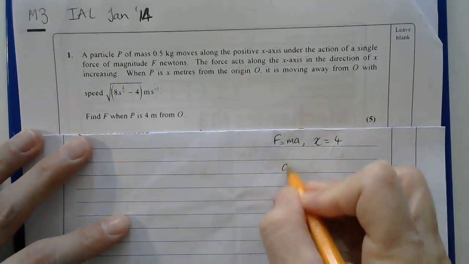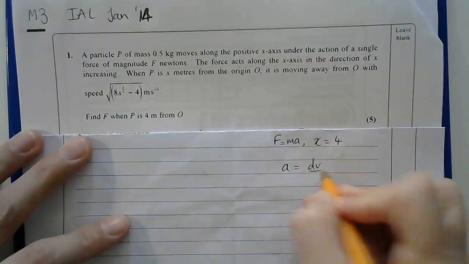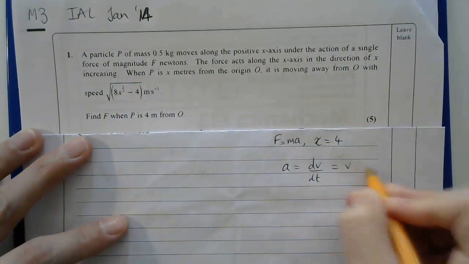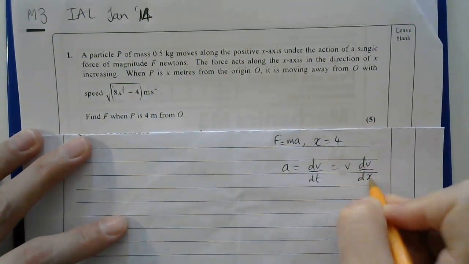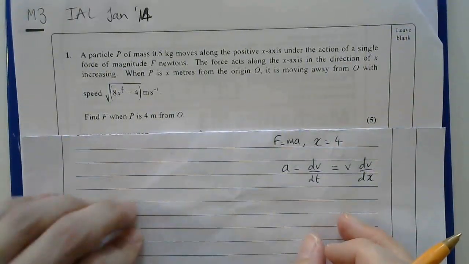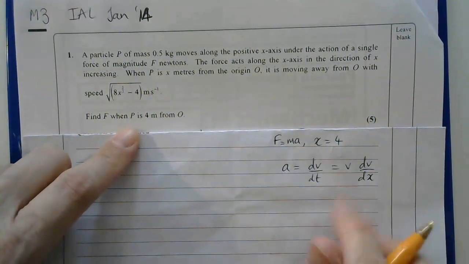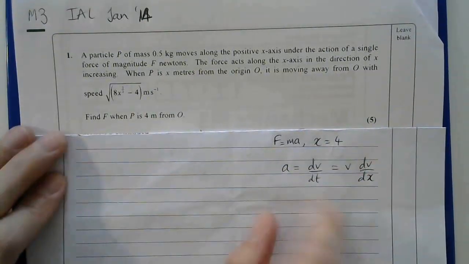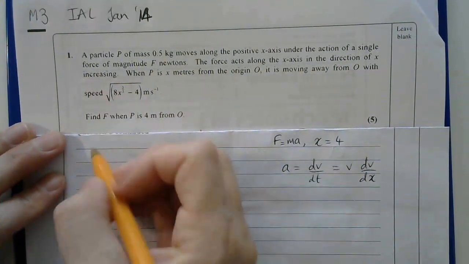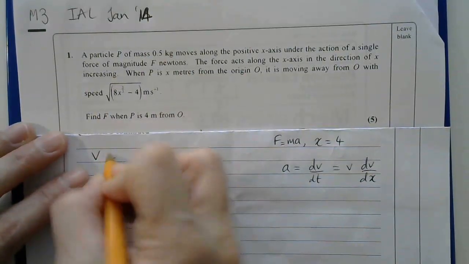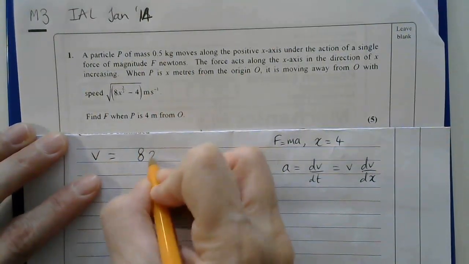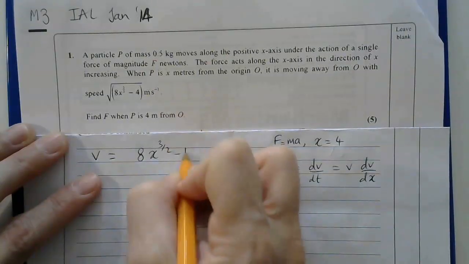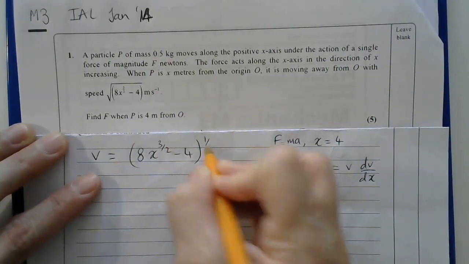Now, for the acceleration, I can use dv by dt, or I can use v dv dx. And in this case, because nothing in the question is in terms of t, it's a clue that I'm going to need v dv dx. Now, what have I got? I've got that v is this thing. So v is (8x^(3/2) minus 4) all to the power of a half.